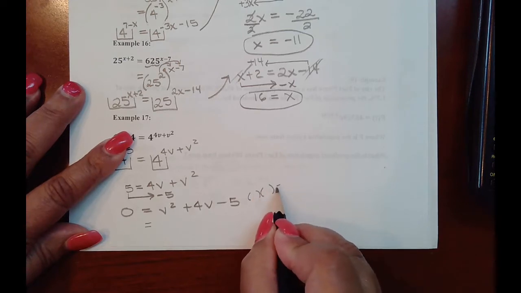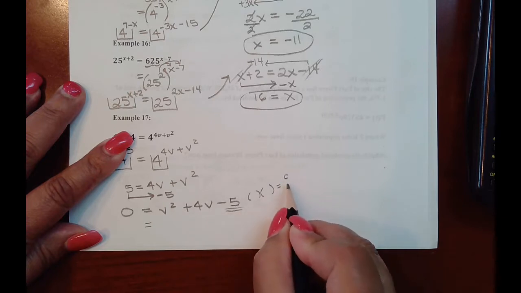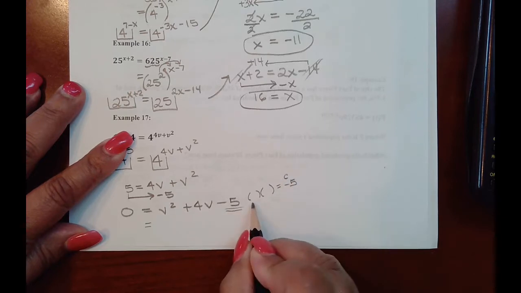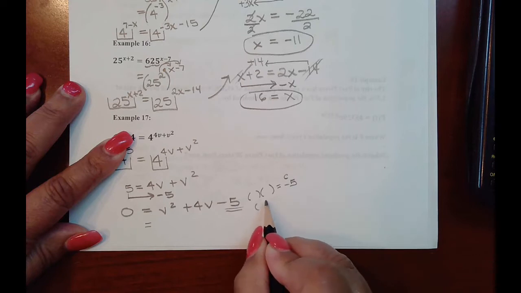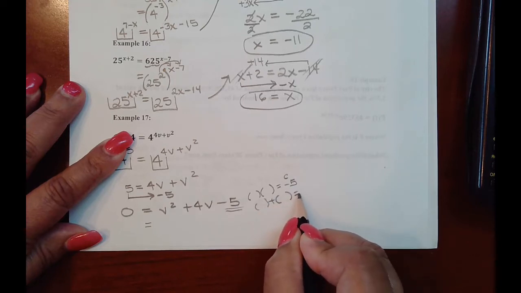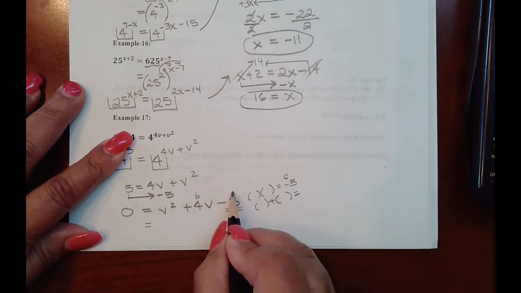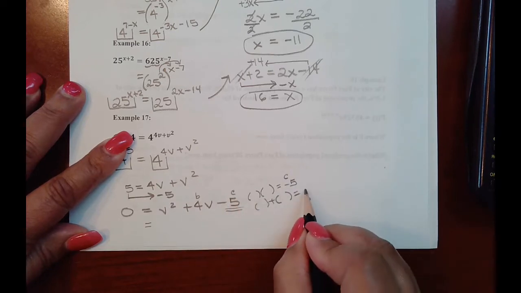Just look for two numbers that multiply to give you this C value of -5. But those two values that you come up with as multipliers to get -5 must add to give you this B value right here, the coefficient of the first degree term. So that B value is 4. Easy enough to find.